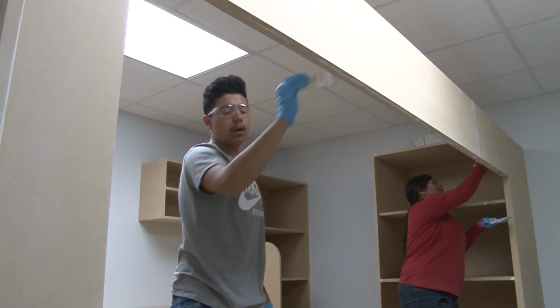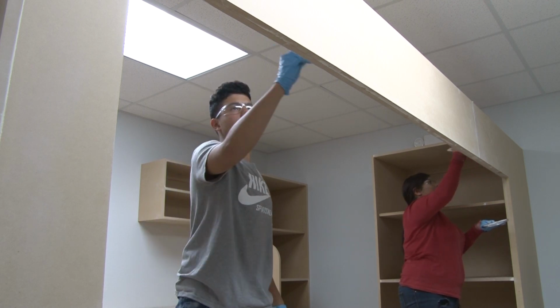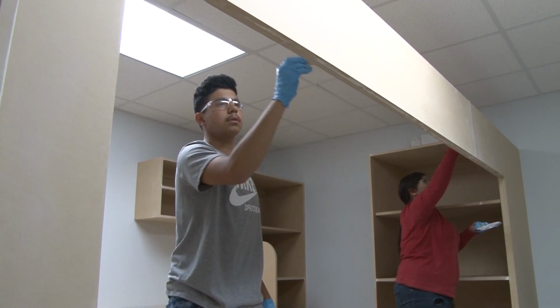But also, again, it's a thing that we point out to industry partners and community leaders that come through this building. We point that out to them as well: here's an opportunity where our students collaborated to create success for future generations of students.